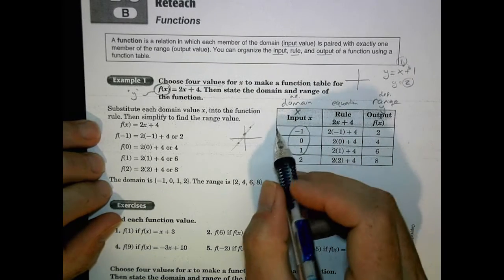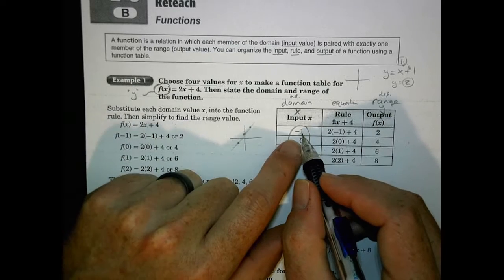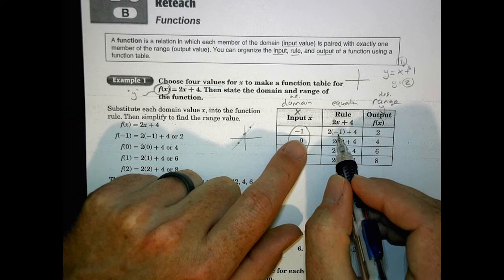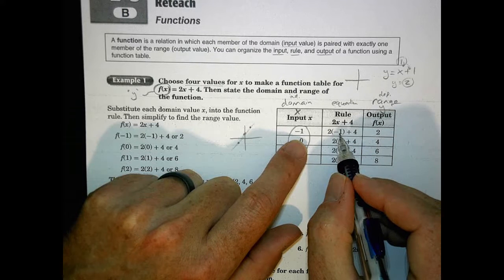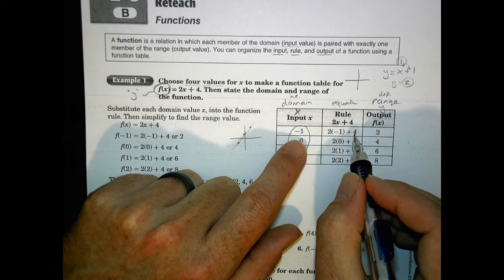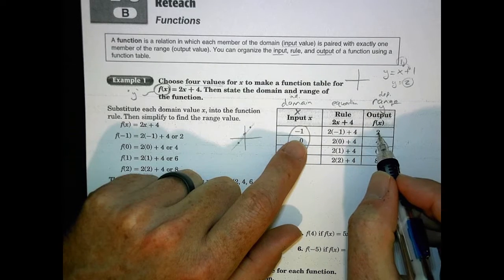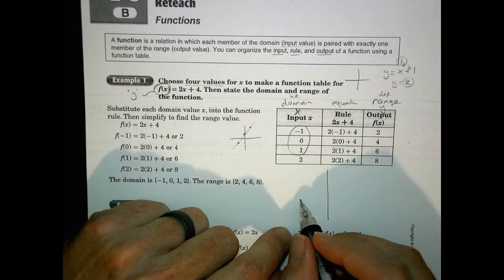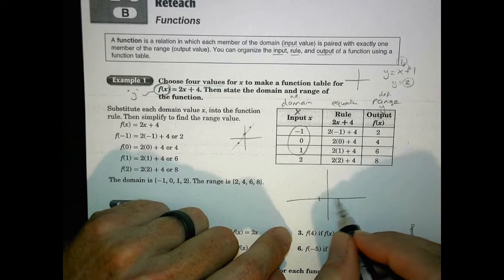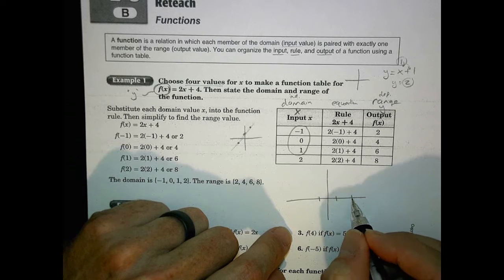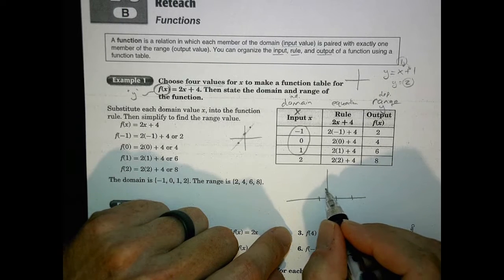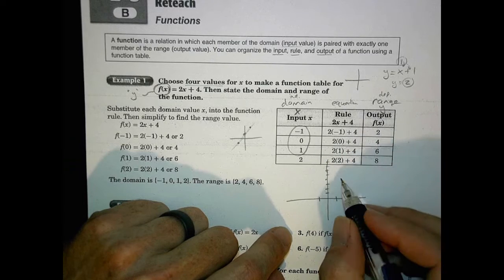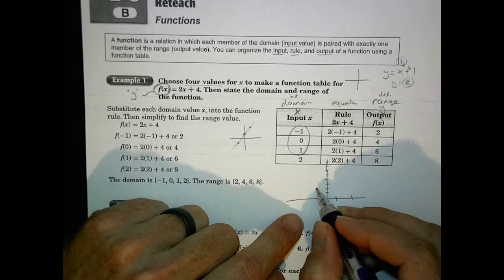Okay, so in this case here, you can see they took the -1 and they put it into the rule. So we can say instead of an x here, they replaced the x with a -1. So 2 times -1 is -2 plus 4 and comes out with a +2. All right. So again, if I'm graphing this, thinking about a graph here. Here's -1, 0, 1, and 2. We have here 1, 2, 3, 4, 5, 6, 7, 8. I'm going to go to 8 because I see that there. So at -1, we're at +2.